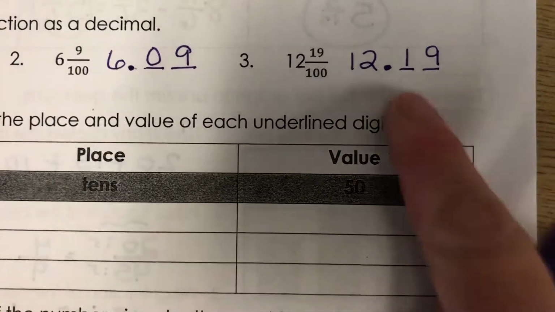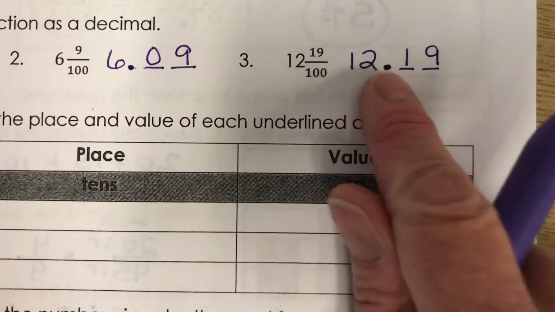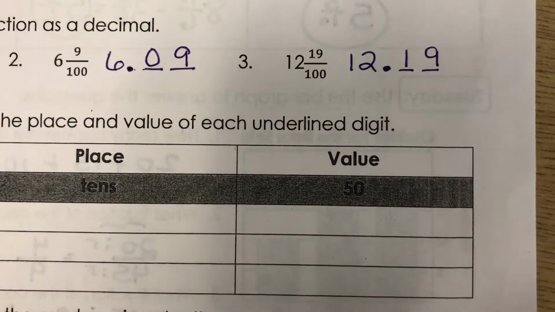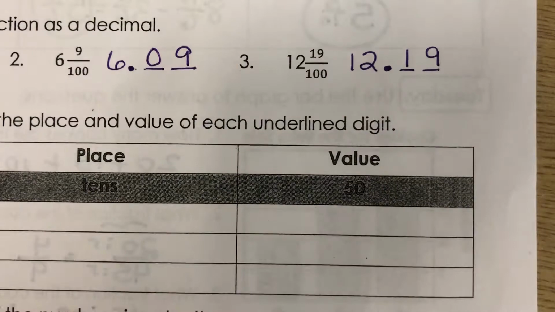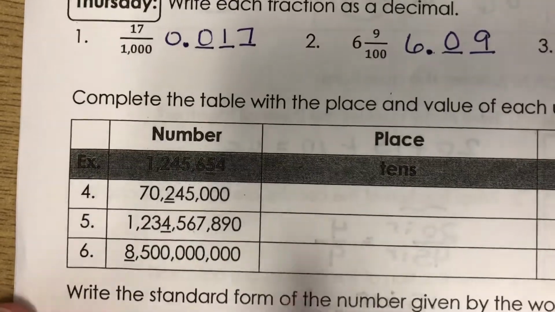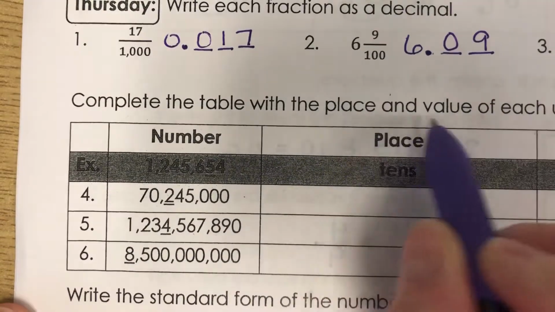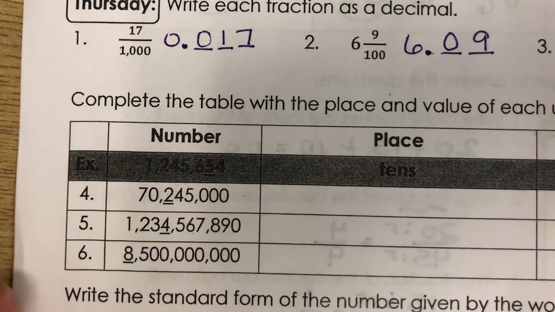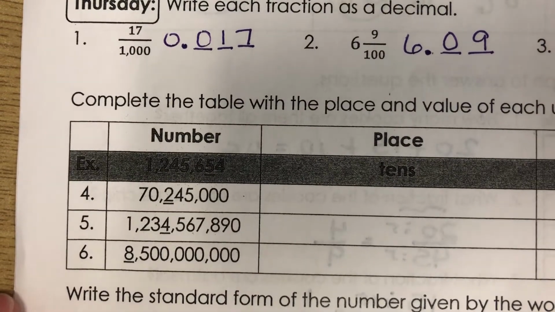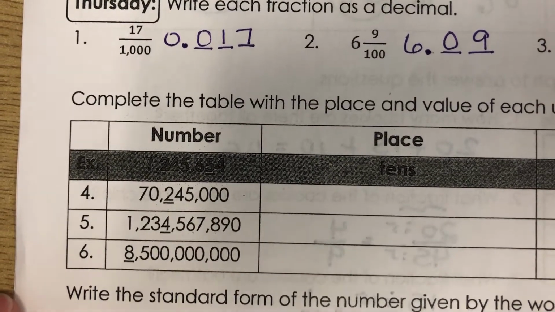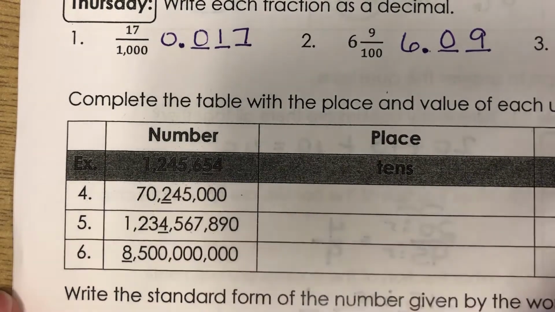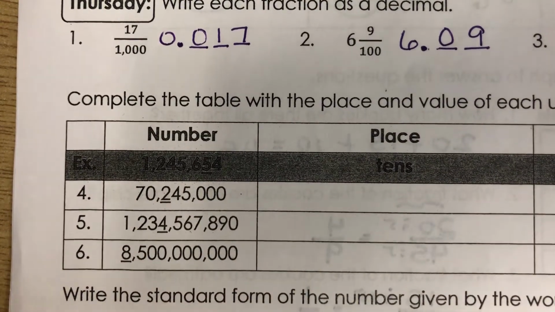Yay! All right, so 12.19. This is said 12 and 19 hundredths. So you're finally allowed to say and when you see a decimal point. All right, our next set, I ask you to complete the table with the place and value of each underlined digit. So our first job is to tell what place the number is in and then tell me how much it's worth. And I have a sample done here for you to make sure the directions make sense.